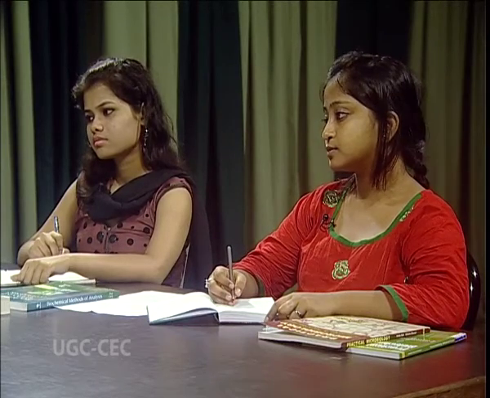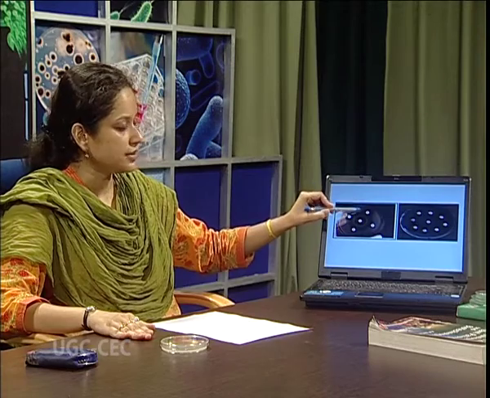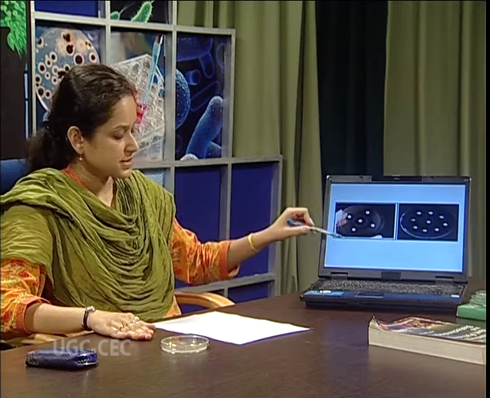Again, in this case, this antibiotic has produced a little zone of inhibition, so we can say that the bacteria is developing a resistance mechanism to this particular antibiotic. In this way, we can study the different resistance mechanisms of a particular bacterium to different antibiotics.